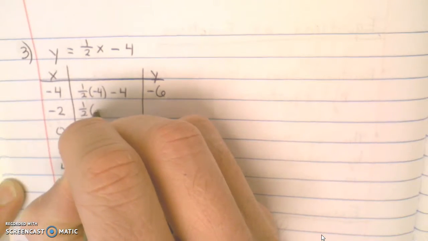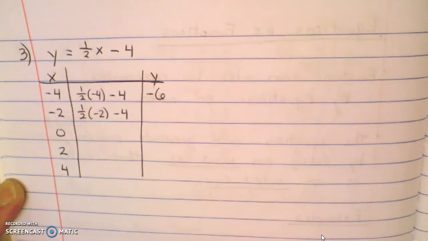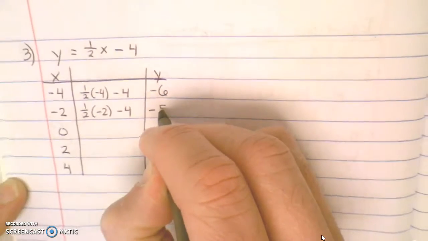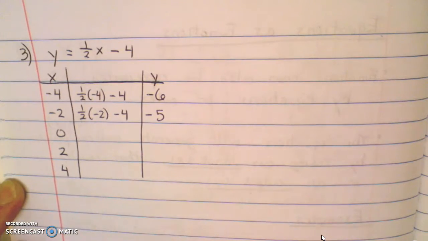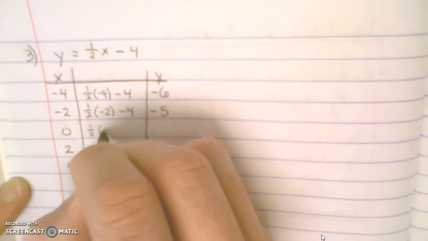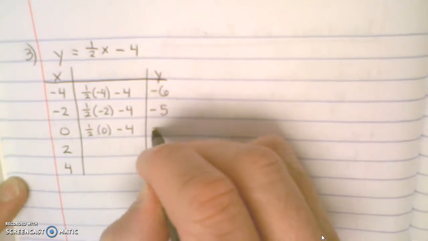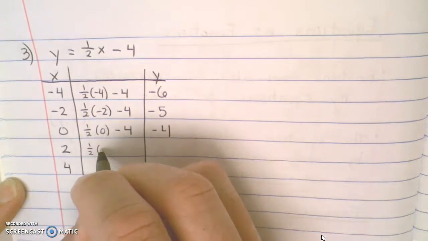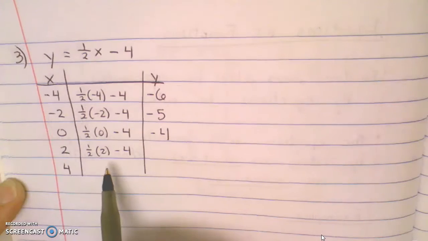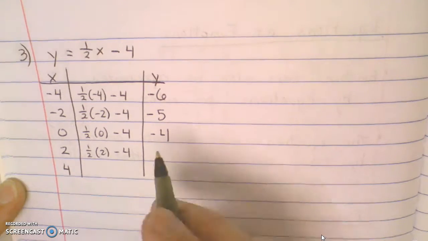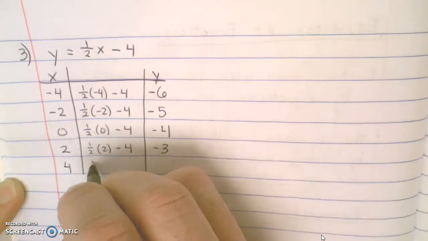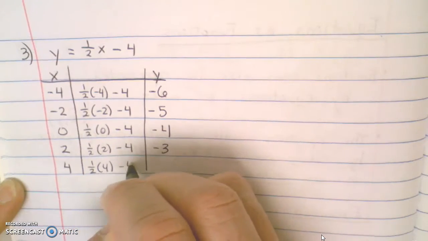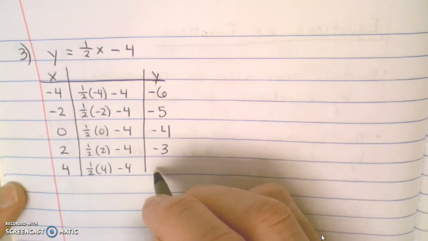Half of -2 minus 4. Well, half of -2 is -1. -1 minus 4 is -5. Half of 0. Well, anything times 0 is always 0. And then 0 minus 4 is -4. Half of 2. Half of 2 is 1. Minus 4 is -3. And then half of 4 minus 4. So half of 4 is 2. Minus 4 is -2.